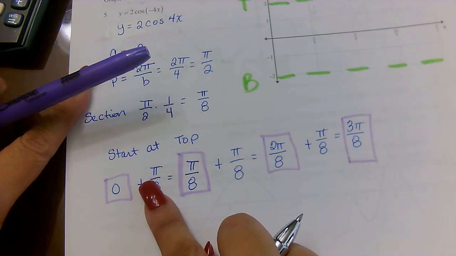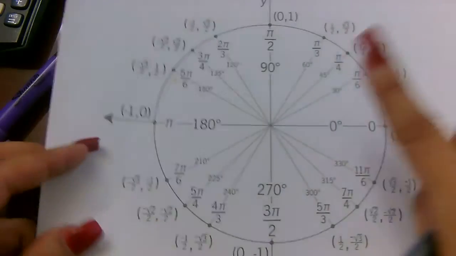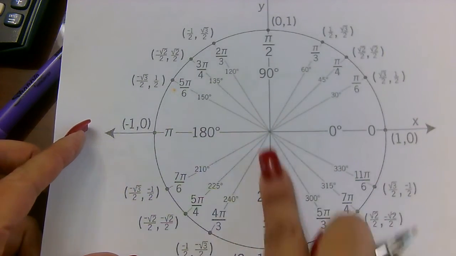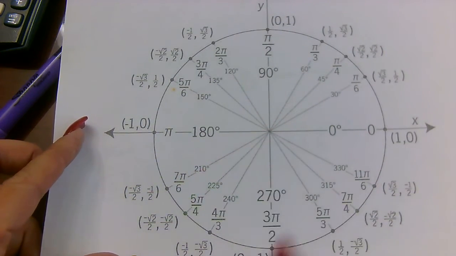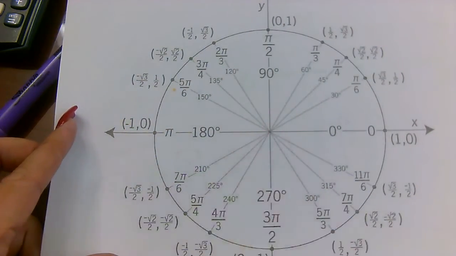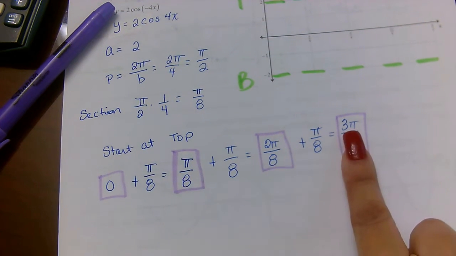Now, notice here, this is 1 section, 2 sections, 3 sections. I have gotten 1 section, 2 sections, 3 sections. So the number I have right here is just this one. So this is 1 number, 2 numbers, 3 numbers, 4 numbers.